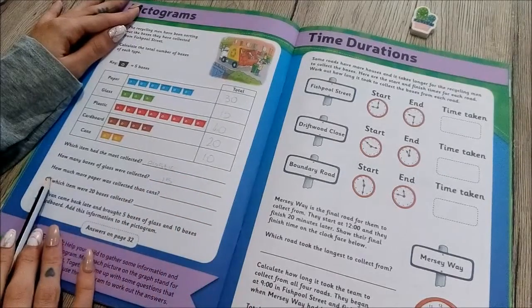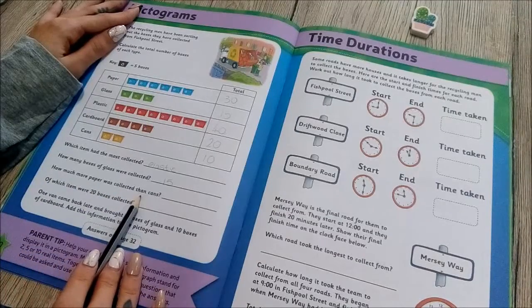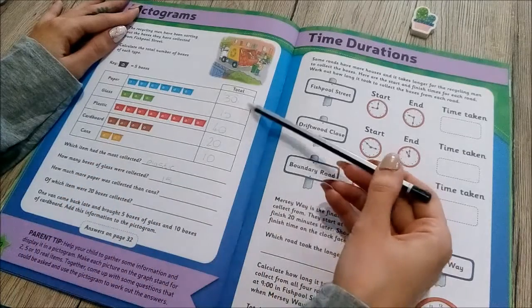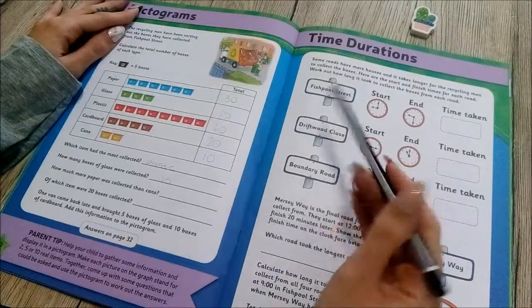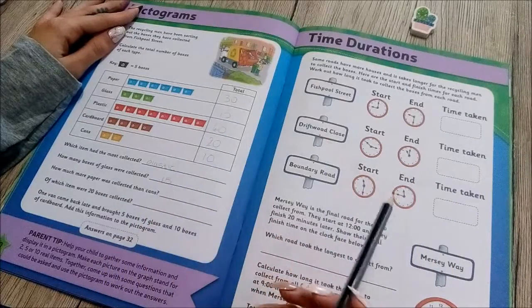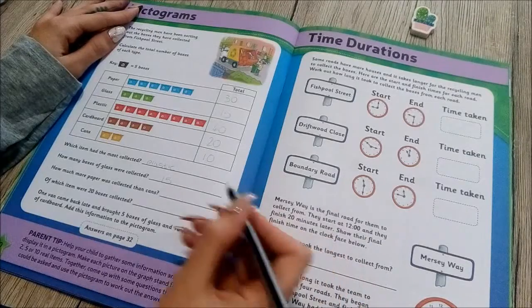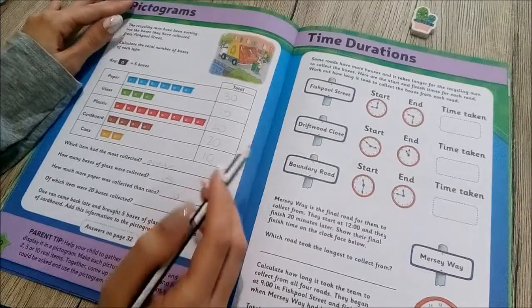The next question. How much more paper was collected than cans? So what is the difference between 10 and 30? 20, well done, 20 more paper was collected than cans.